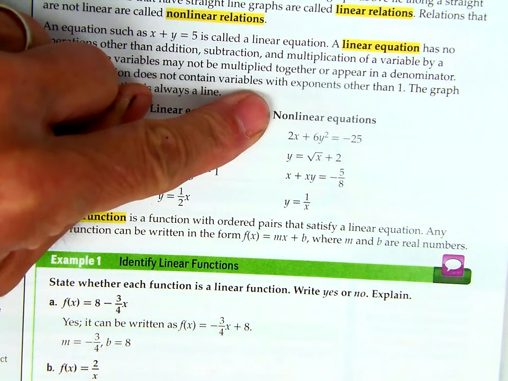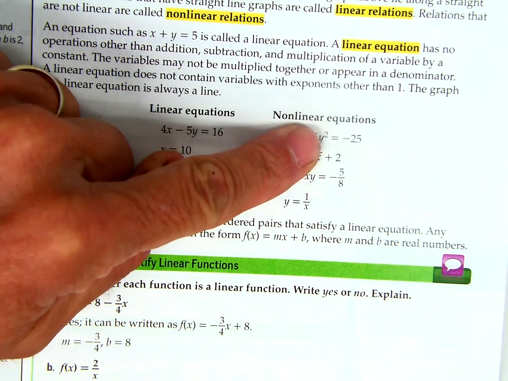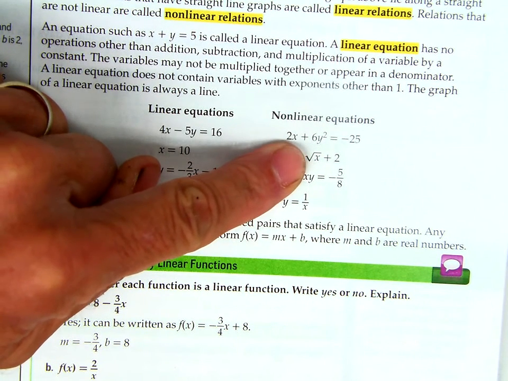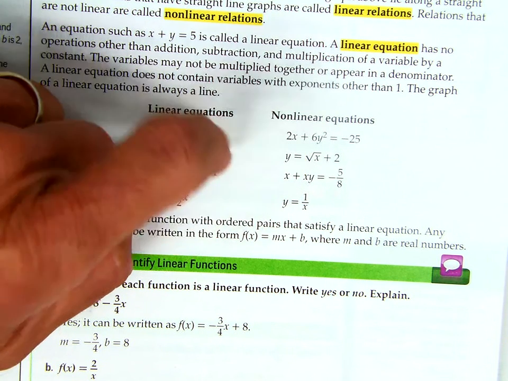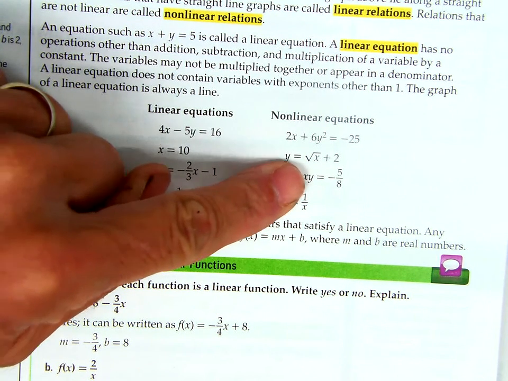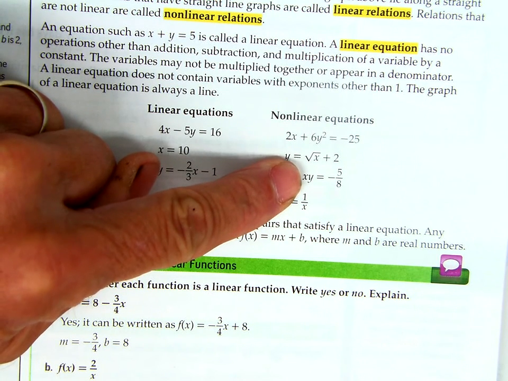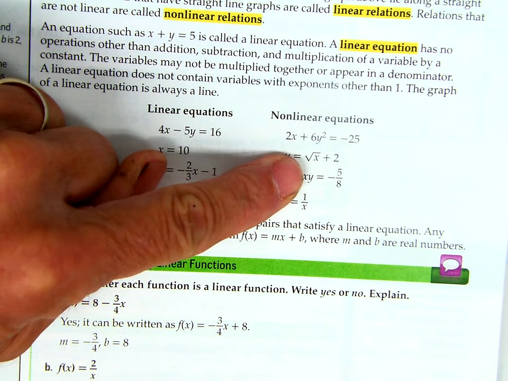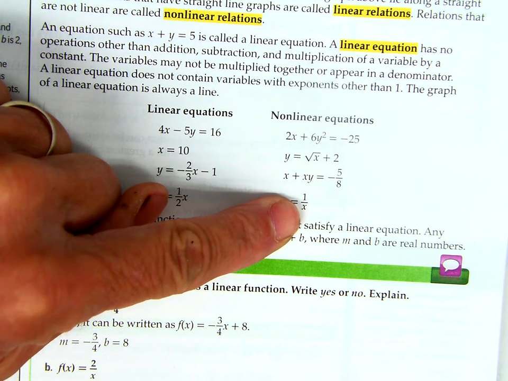In nonlinear equations, here's a y that's raised to the second power. That means it's no longer a line. In the second one, the x is square rooted. That means it does not have a power of 1. And here we have multiple terms with x's in it. That means the x is going to end up on the bottom of a fraction in the denominator. And in this one, clearly, the x is in the denominator.